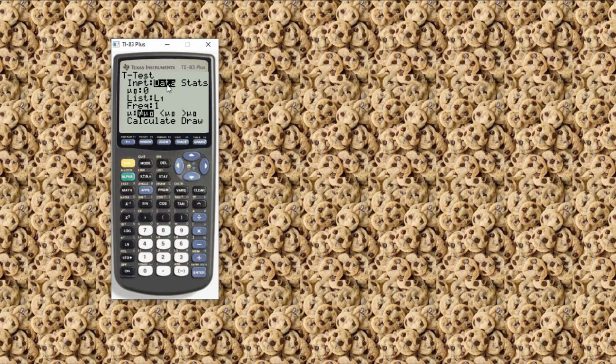I have the data input in list 1. My null hypothesis is that the cookies weigh 33 grams. And my data is in list 1. And every data point on the list has a frequency of 1, which is what that implies. And again, my alternative hypothesis is going to test that my mean is not equal to 33. Not that it's less than or not that it's greater than. I'm going to be not equal to.